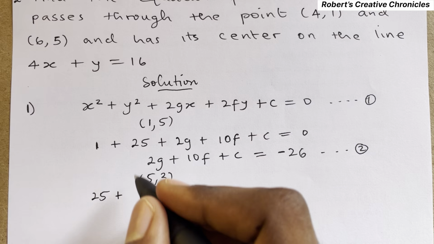So this becomes what? 1 square is 1 plus 5 square is what? Is 25 plus 2 times xg. That is 2 times 1g is what? Is 2g. Plus 2 times fy. That is 2 times 5f is what? Is 10f.